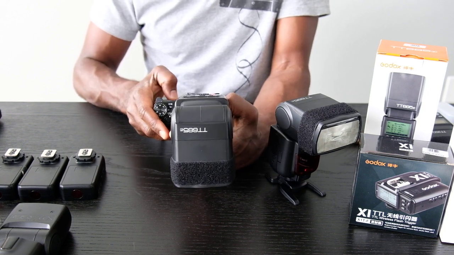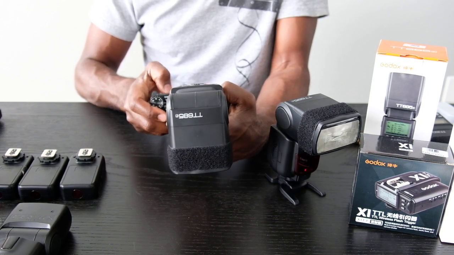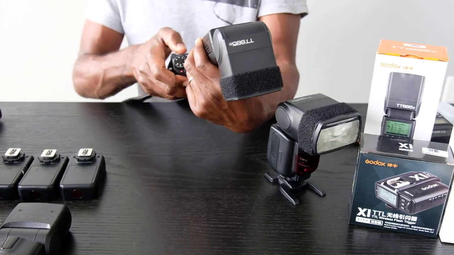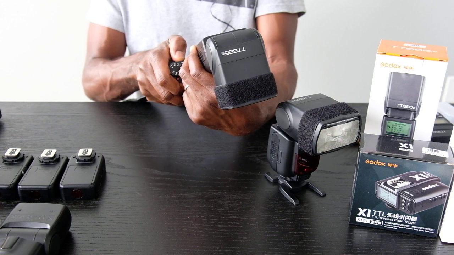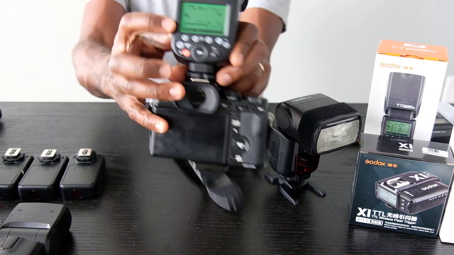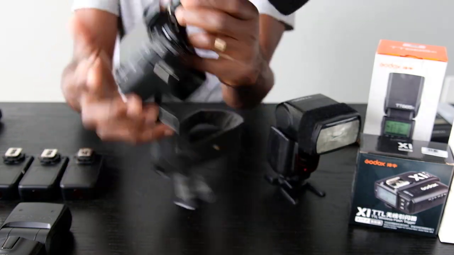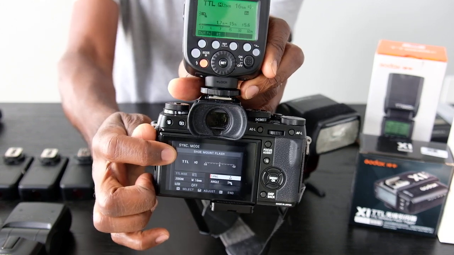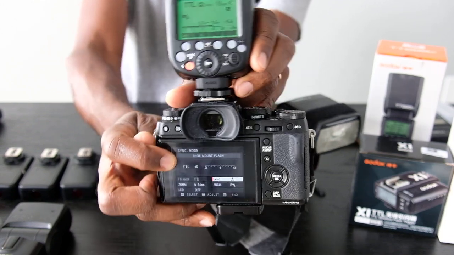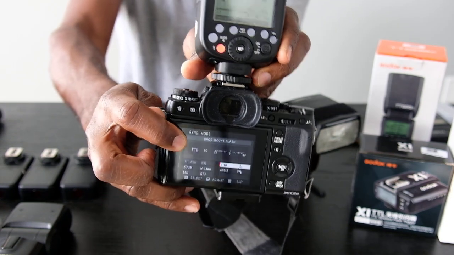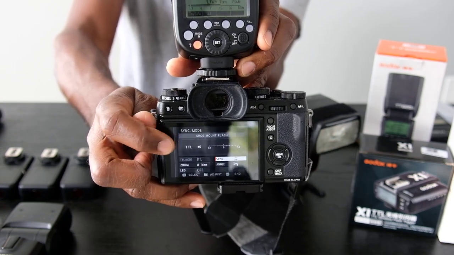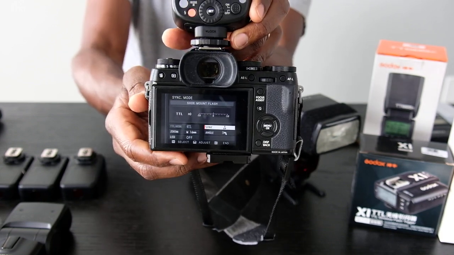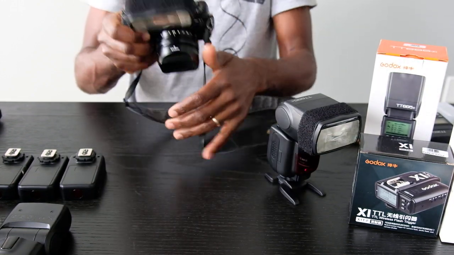If I go into the flash menu system here, you'll see that the flash is set up for TTL mode, and in the menu system you see that it's also set for sync. So you see it's in TTL mode. As far as the sync, it is the front curtain sync, or first curtain sync, I should say.